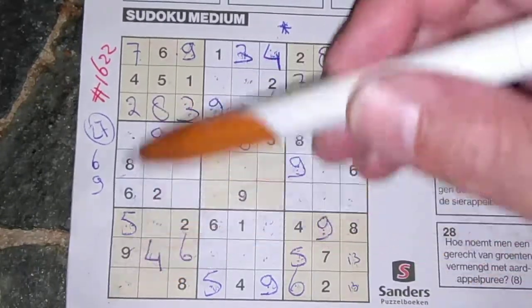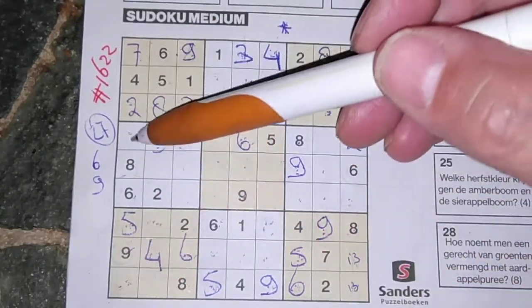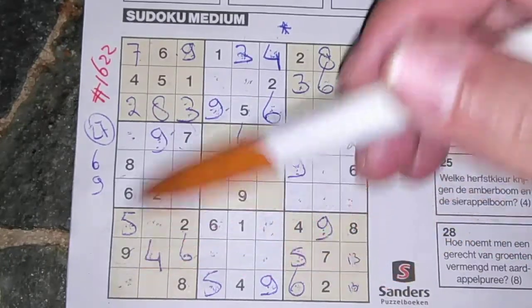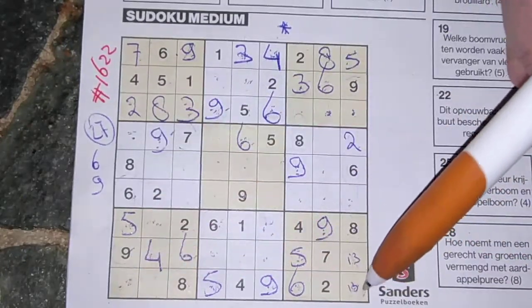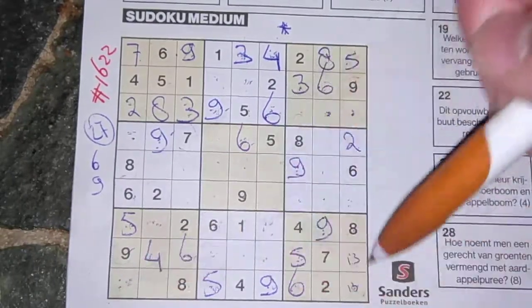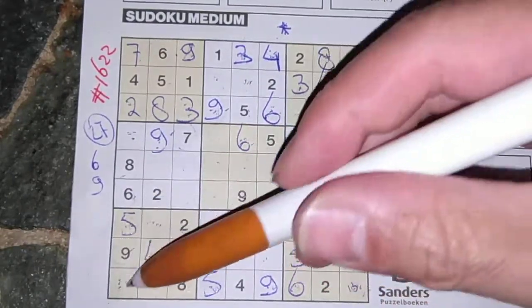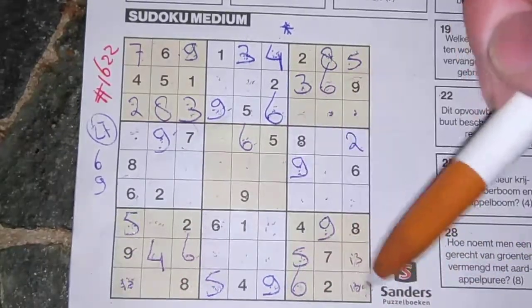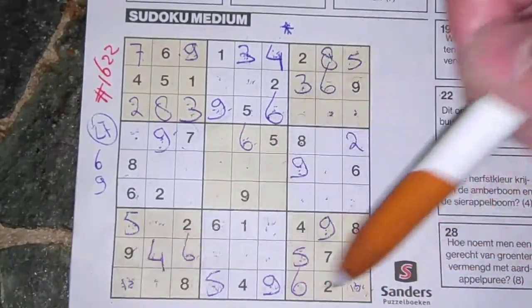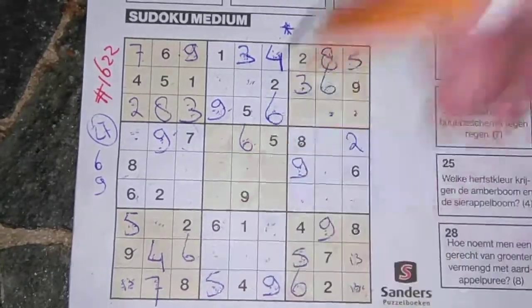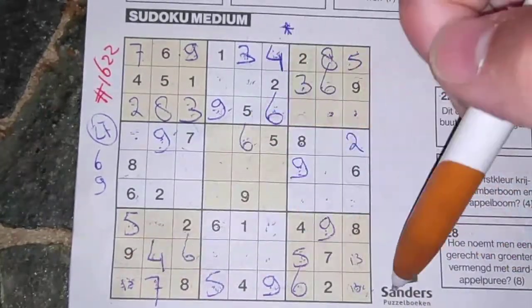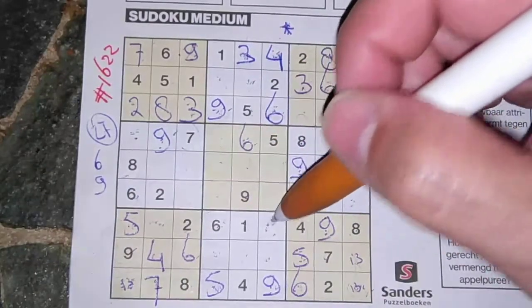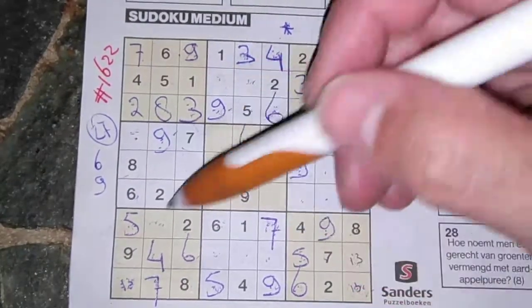How about these two numbers? 1 and the 3. We have a pair here. That means 1 and a 3. 1 digit left in this row for the number 7. So 7 in this row, 7 in the row above. So in that row, only place for the 7 should be there.